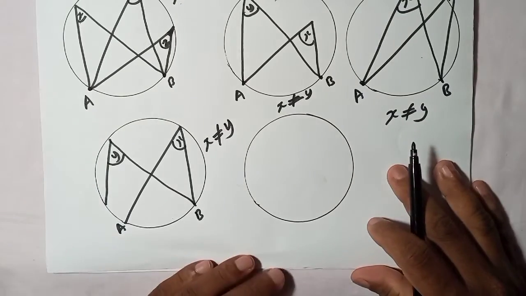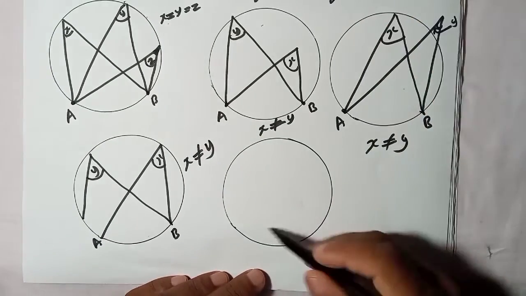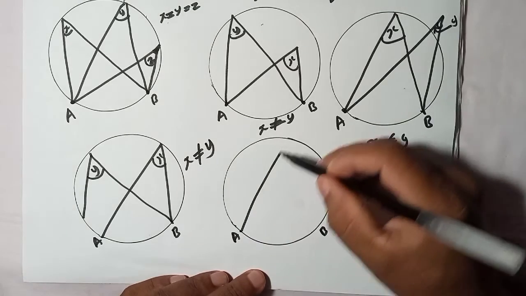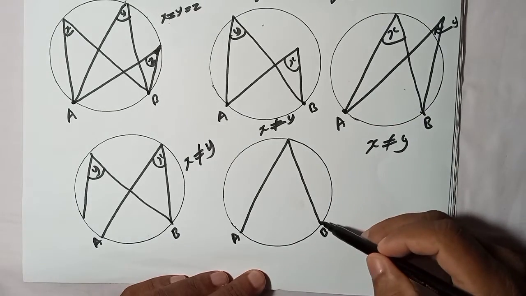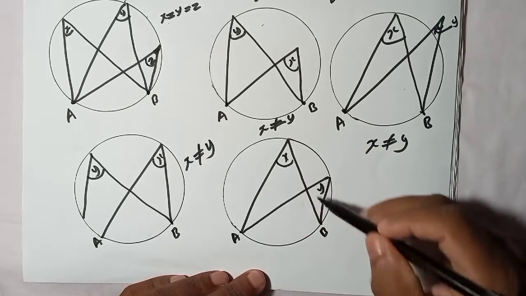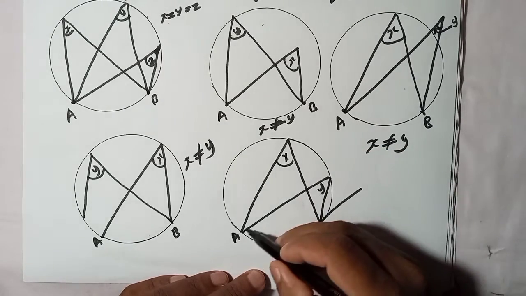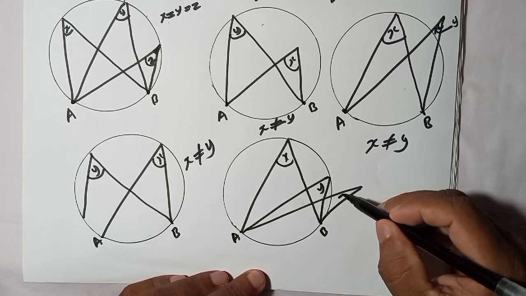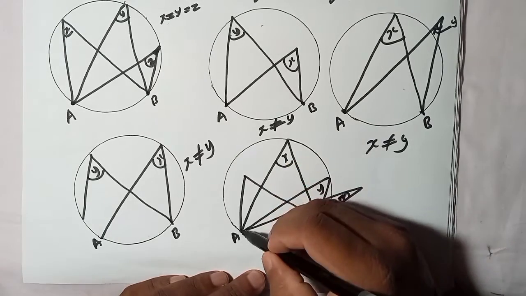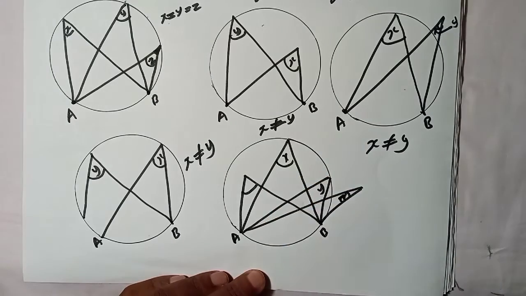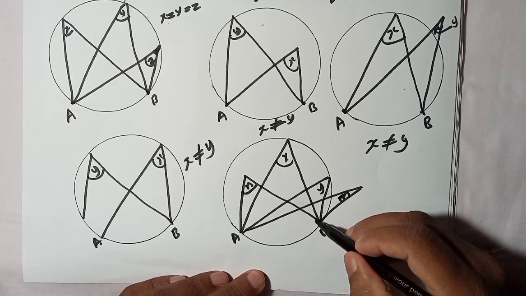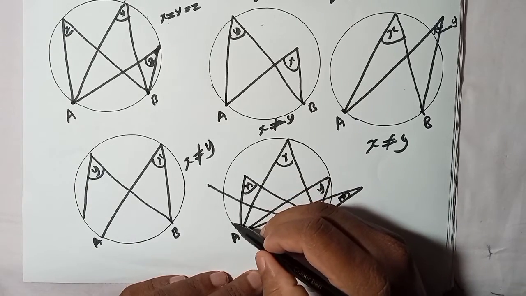Now if I draw all these different things together, it will be like this. Here x, here y. Now if I make another one like this, I will call it m, and the other one I will make here, and again I will make another one like this.